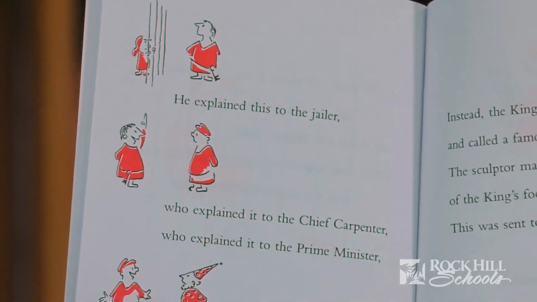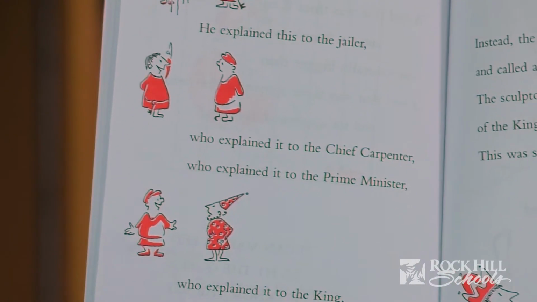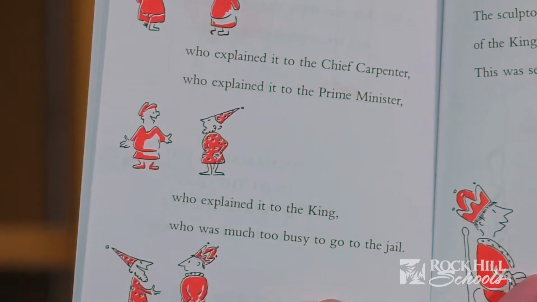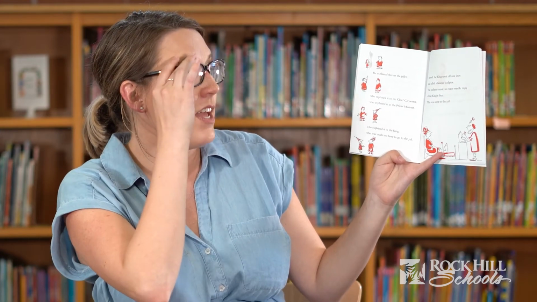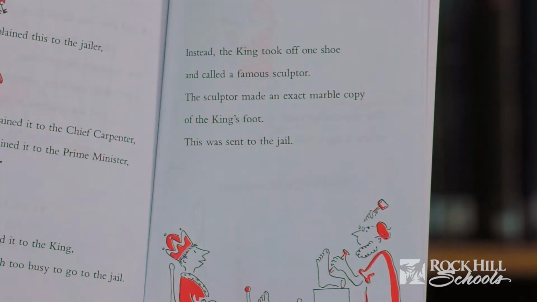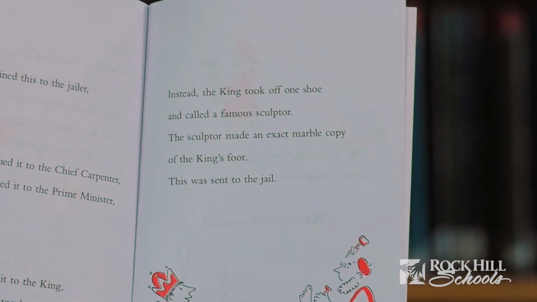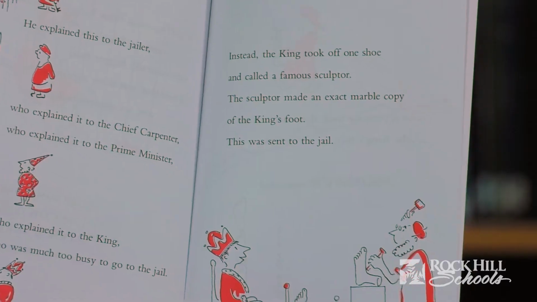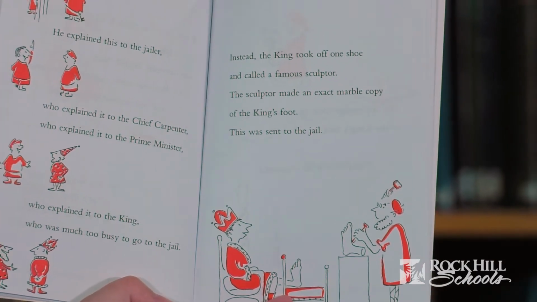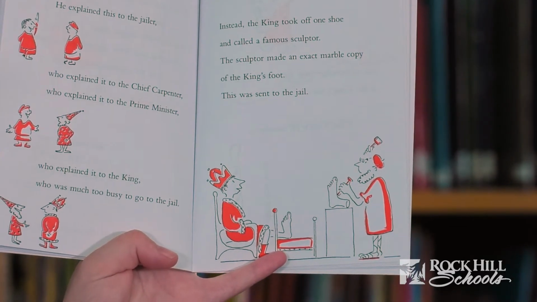He explained this to the jailer, who explained it to the chief carpenter, who explained it to the prime minister, who explained it to the king, who was much too busy to go to the jail. Instead, the king took off one shoe and called a famous sculptor. The sculptor made an exact marble copy of the king's foot. This was sent to the jail.